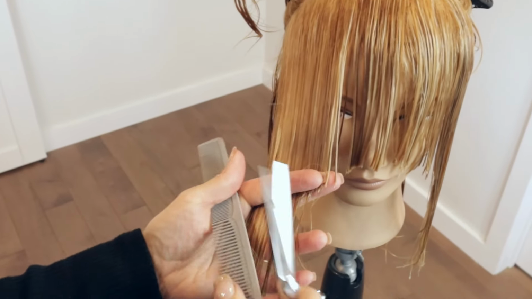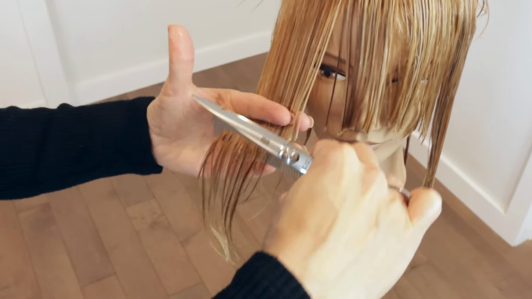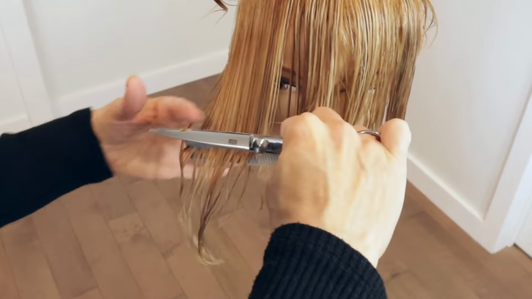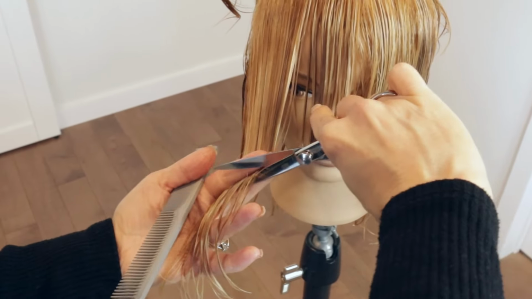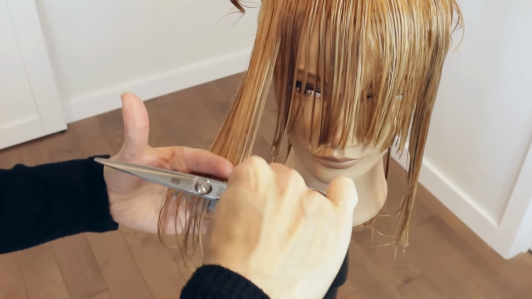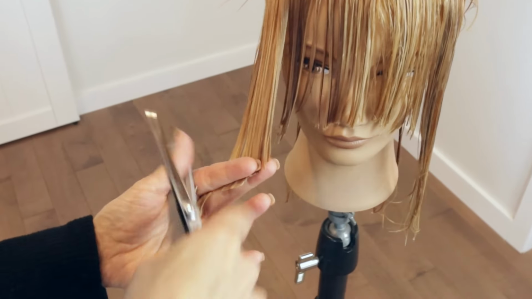So I'm just going to show you quickly what you can do to make it longer. If you want to go longer, you just swoop it over, and that's going to give you some over direction, which is going to give you more length. I'm just going to hold it where it is. I am going to take it a little bit shorter through here, but just angle your fingers and just adjust as you go to get the length that you want.